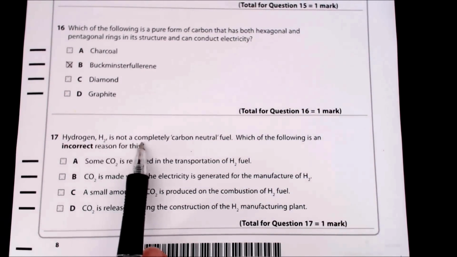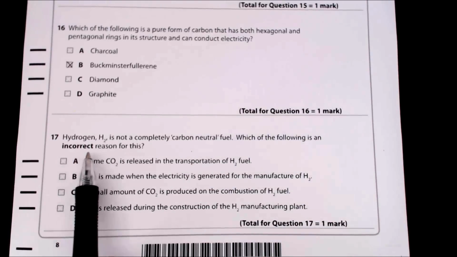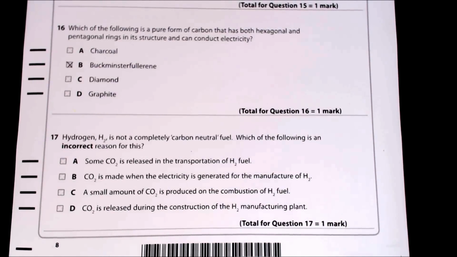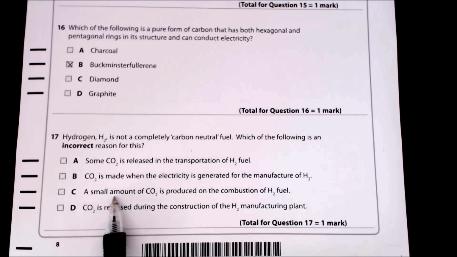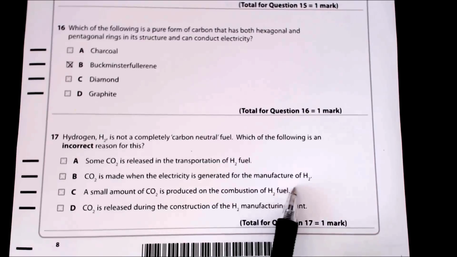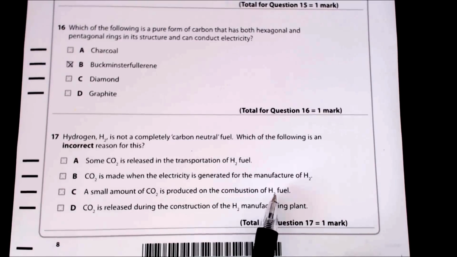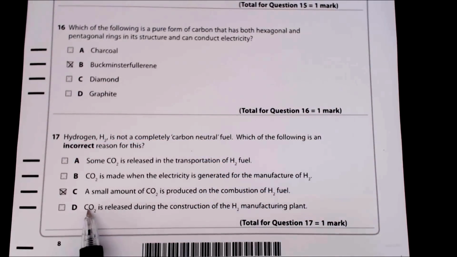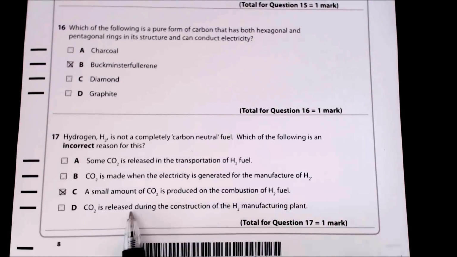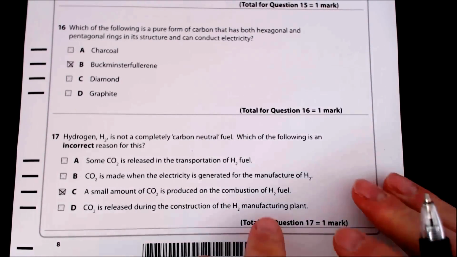Okay, and then question 17. It says hydrogen H2 is not completely carbon neutral fuel. Which of the following is an incorrect reason for this? So we're looking for the incorrect one, and that's the most important thing here. We need to look at all of these statements, and we should find that some carbon dioxide is released in the transportation. That's correct. Carbon dioxide is made when the electricity is generated for the manufacture of H2. That's correct. A small amount of carbon dioxide is produced on the combustion of H2 fuel. That's incorrect. You don't produce any carbon dioxide when you combust hydrogen fuel. You only produce water. So the incorrect one is actually C. And then this one, carbon dioxide is released during the construction of the manufacturing plant, and obviously that would be the case as well in the construction vehicles. So, okay. On to the next question.